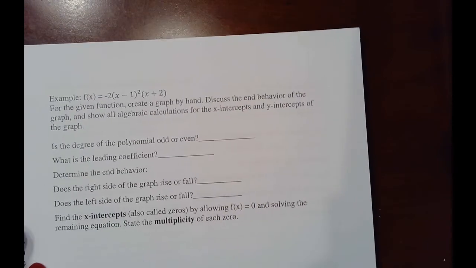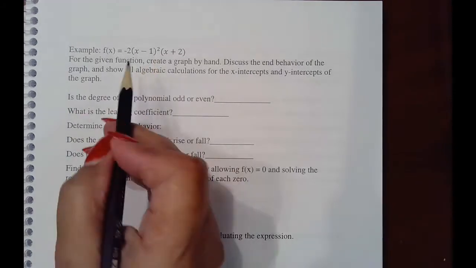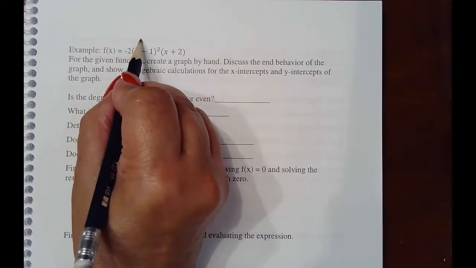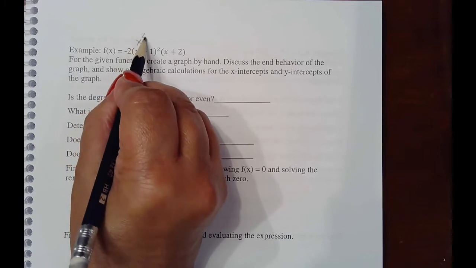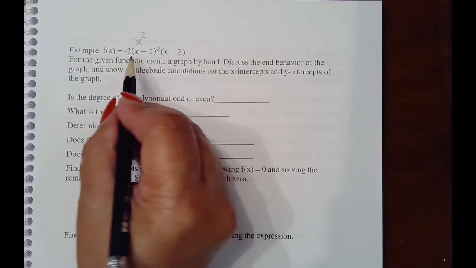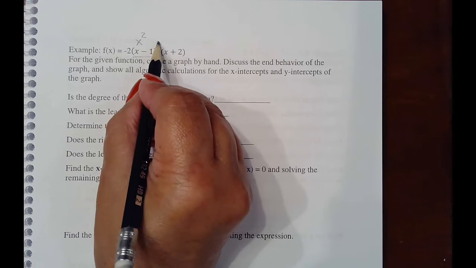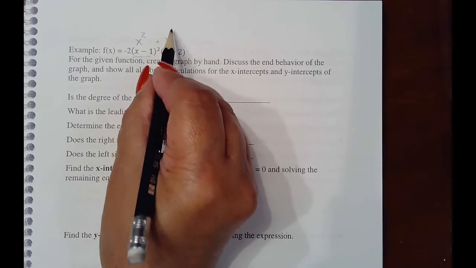Okay, moving to this next example. Thank goodness it's already factored, so we can answer the questions much more easily, but you do have to think about what is the degree of the polynomial. This portion right here would give you x to the second degree. If you were to FOIL it out, the highest term, the term with the highest degree from just that portion would be x to the second degree, whereas this has just an x to the first degree.